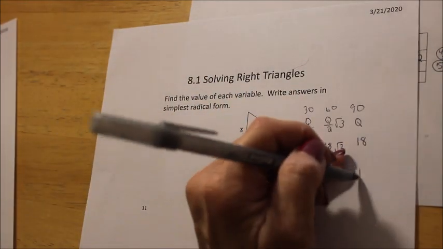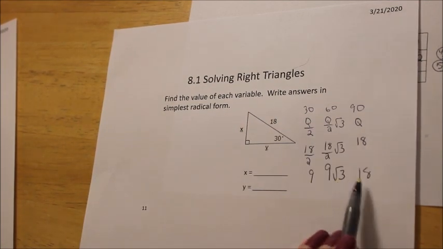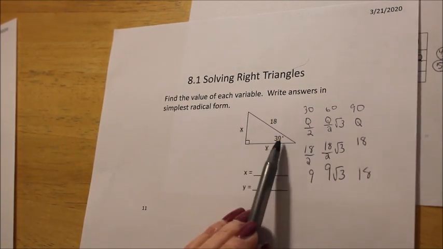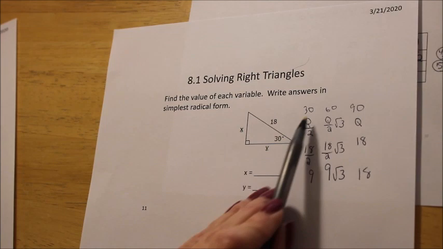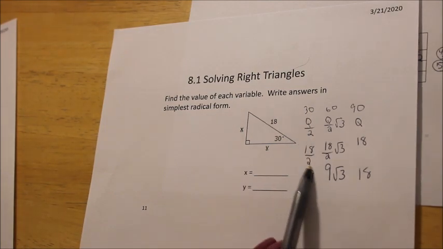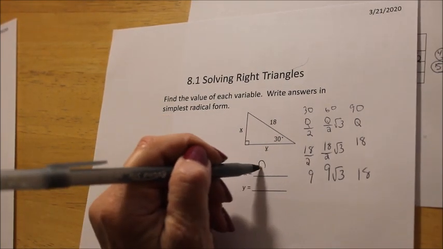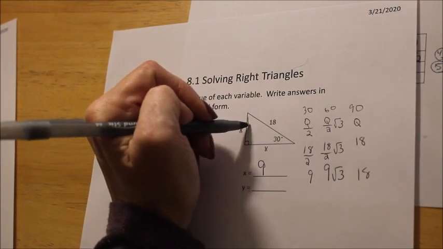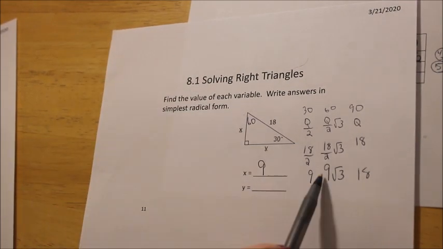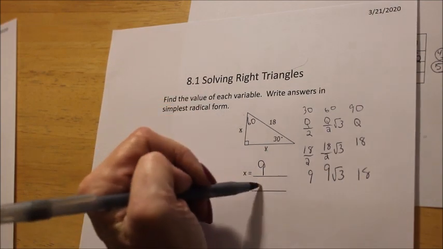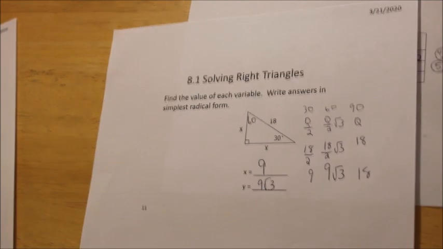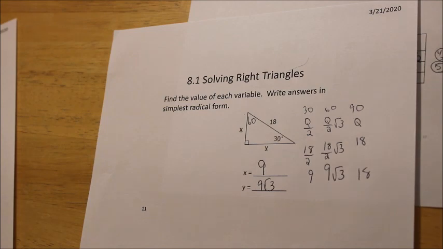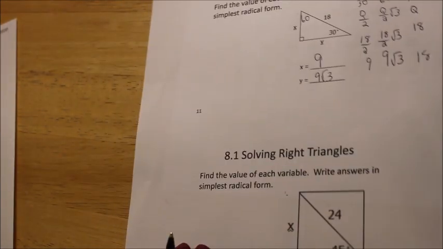Right? So now I know all 3 sides of the right triangle. So opposite the 30 is simply 9. And so if that's 30, this is 60. Opposite the 60 is 9 the square root of 3. And you're done. Easy peasy. Okay? Let's do one more. I think this is my last example and we're done.